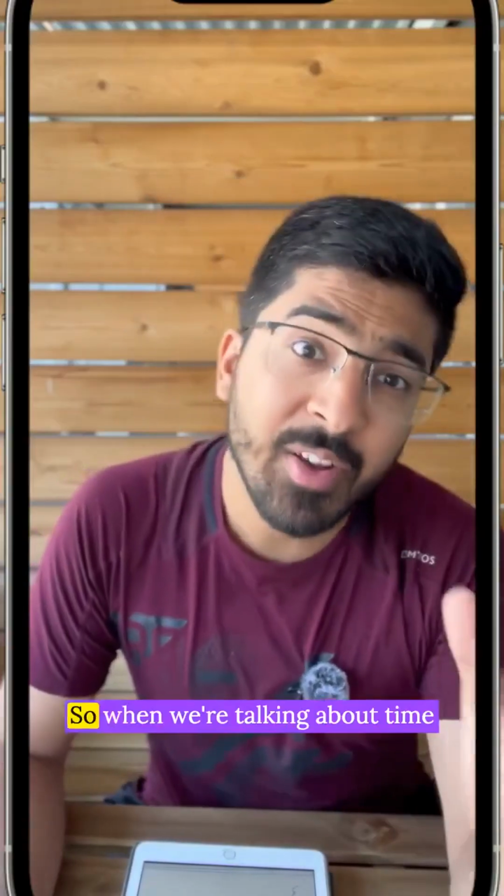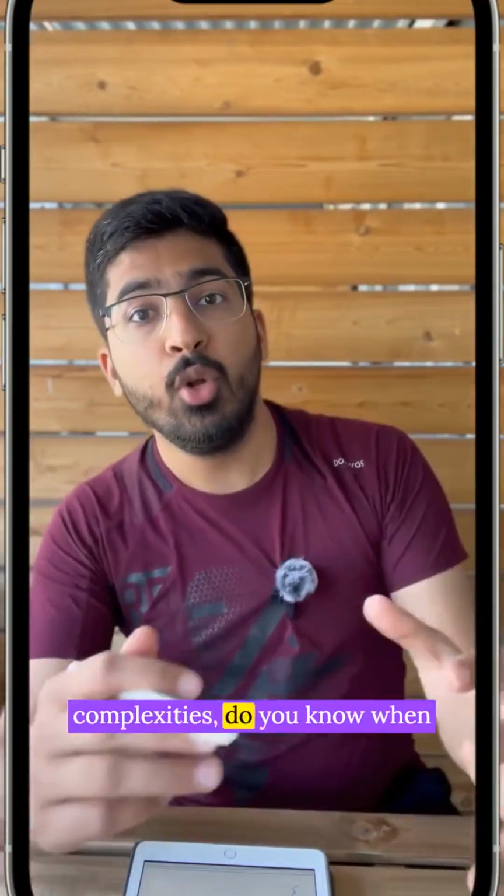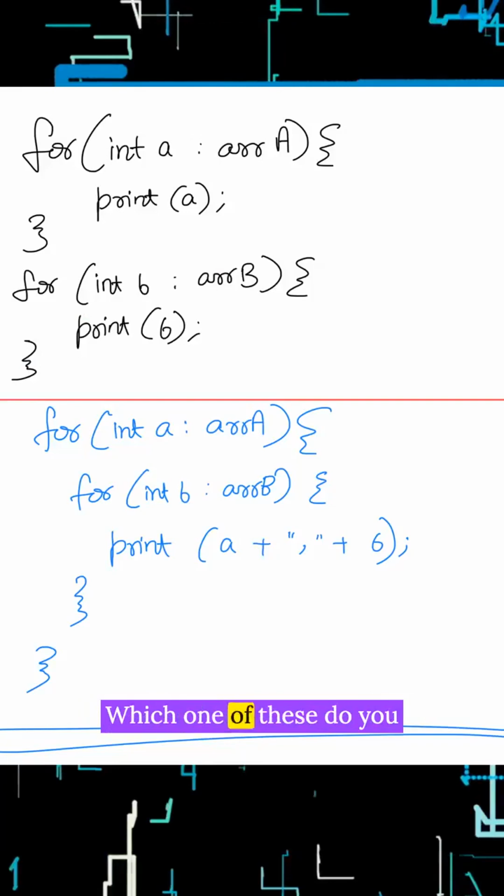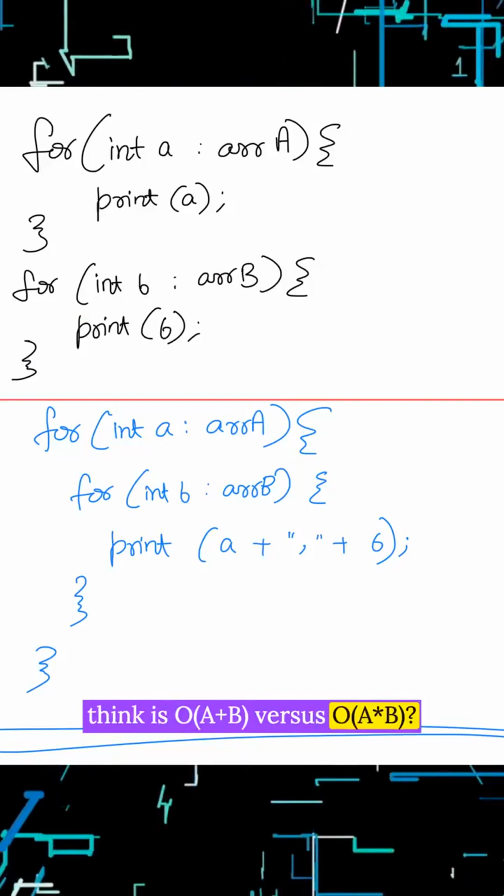So when we're talking about time complexities, do you know when you should multiply versus add? Let's look at an example here. Which one of these do you think is A plus B versus A multiplied by B?